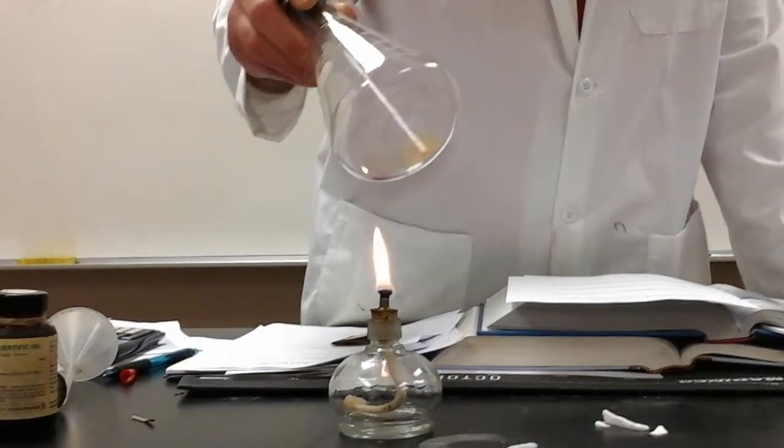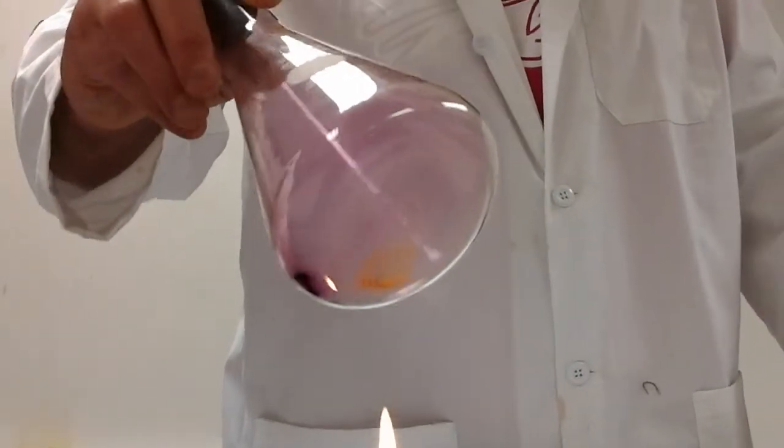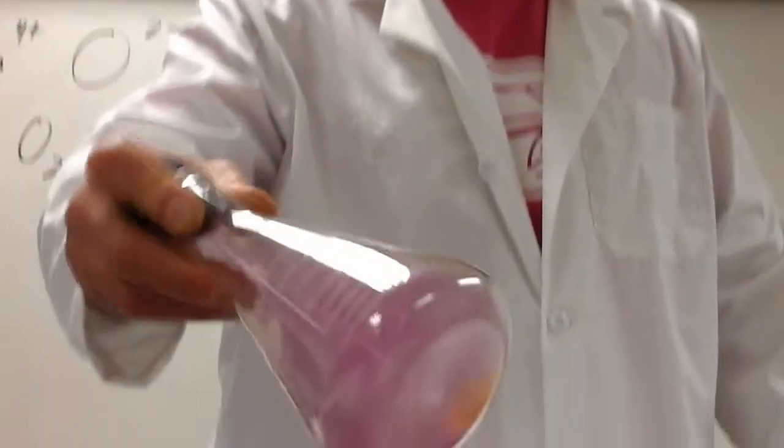Alcohol burners don't get very hot. It doesn't take very much heat for this to happen. And it's considered to undergo sublimation. Actually, if you look really close, it does undergo the liquid phase for a very short time period. But now you see this purple solid changing into a purple gas. Not all gases are colorless.